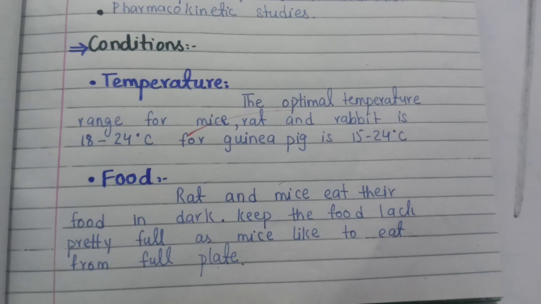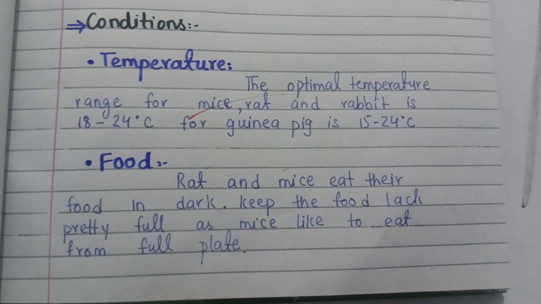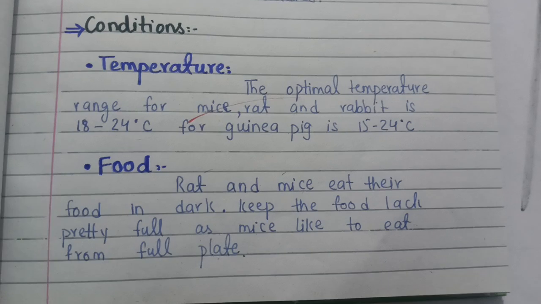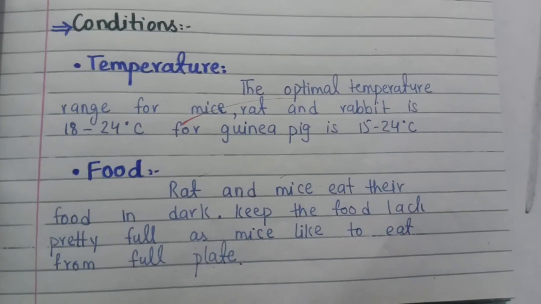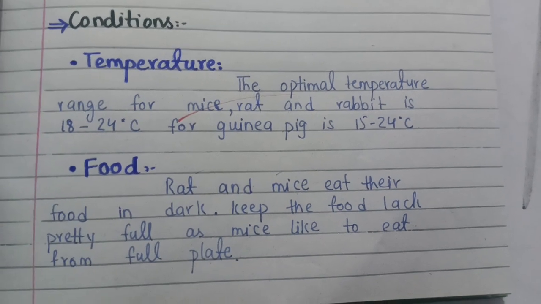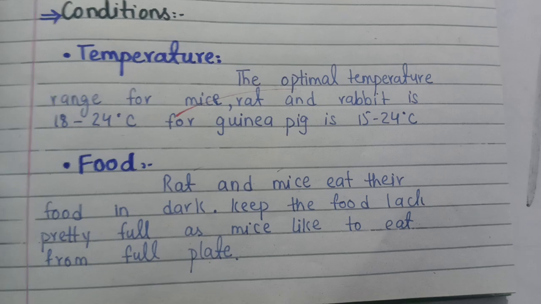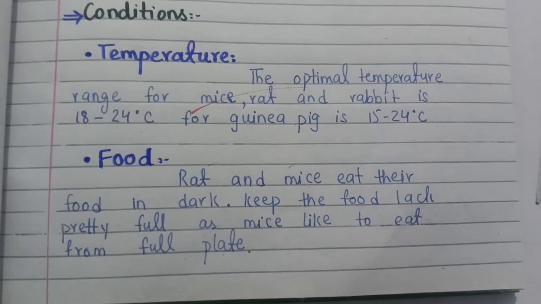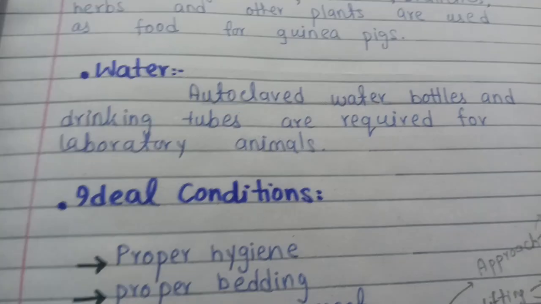Some necessary conditions for them, like the optimum temperature should be around 20 to 24. You can write this temperature for every animal. Food, they like fruits and vegetables, nothing more than it. That is perfect. And the water, you should give them pure water.